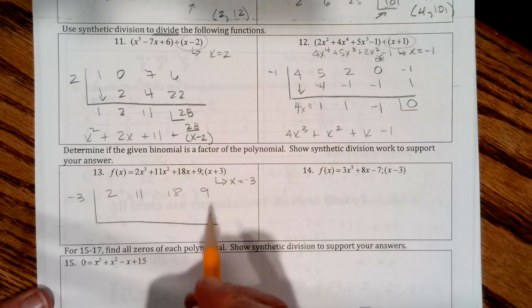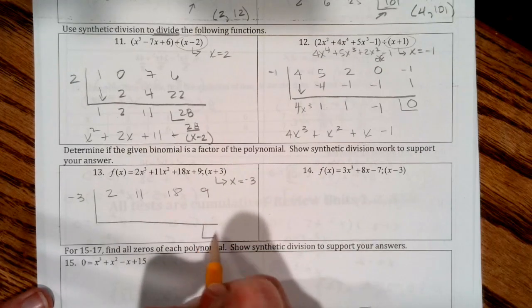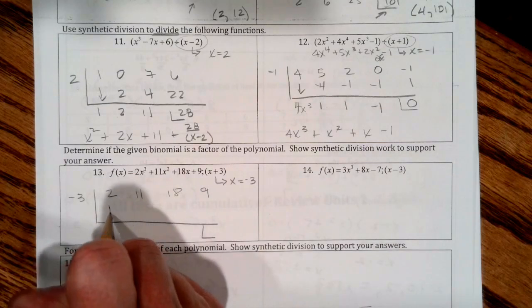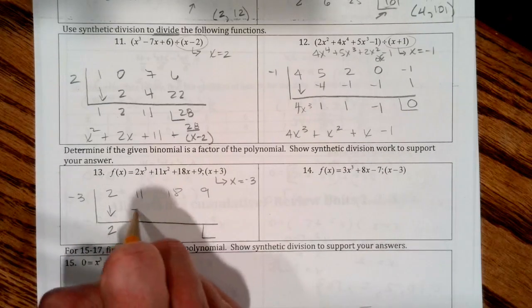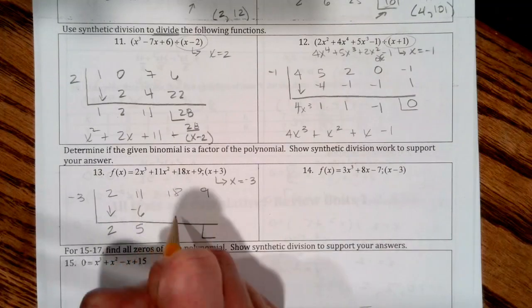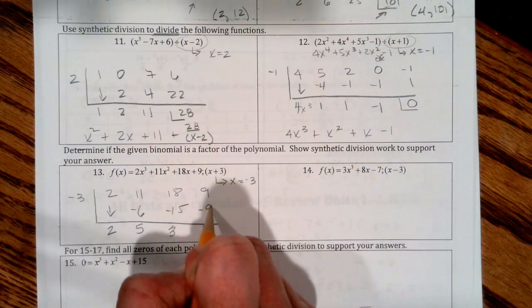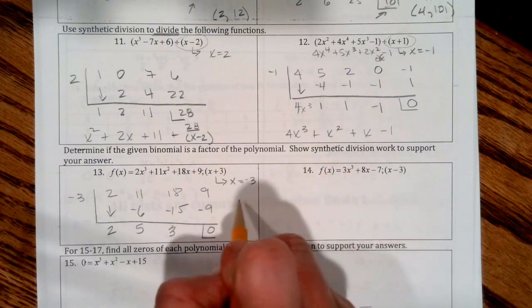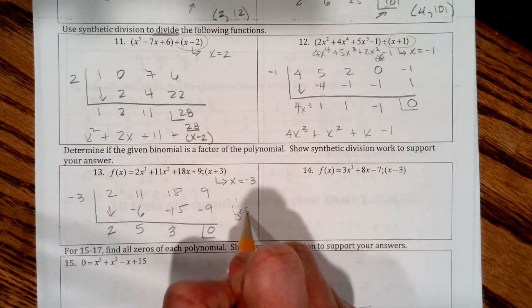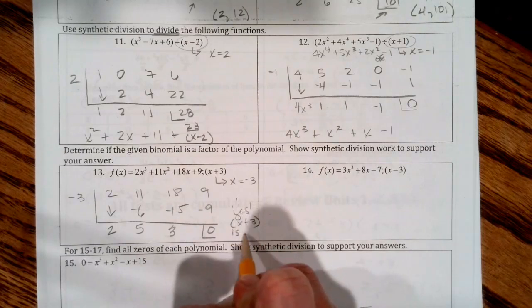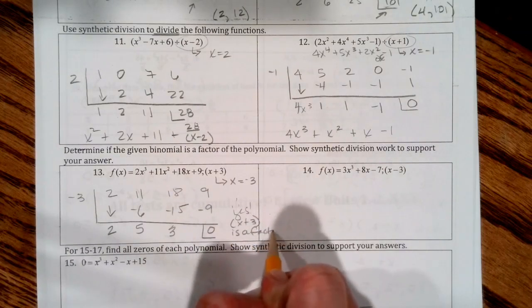Now, if it is a factor, this should be 0. Let's see what we end up with. Bring 2 down. -6, 5, -15, +3, -9, 0. Therefore, yes, x plus 3 is a factor.